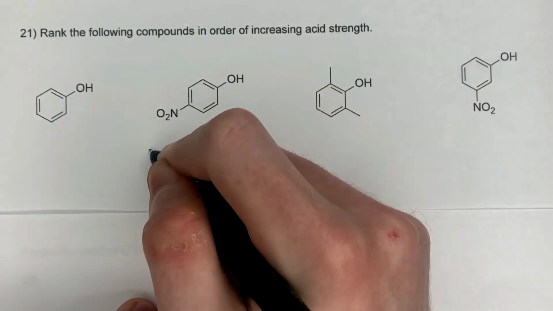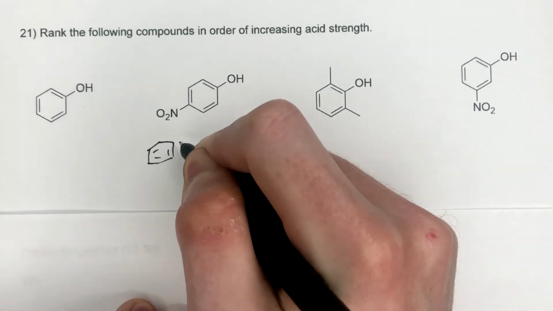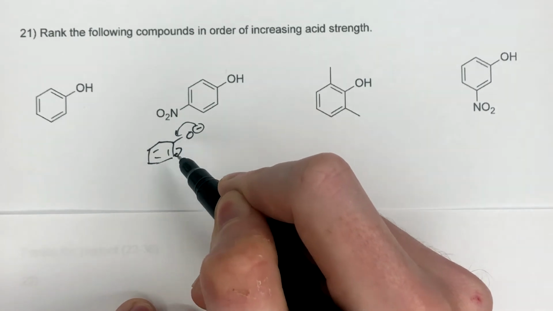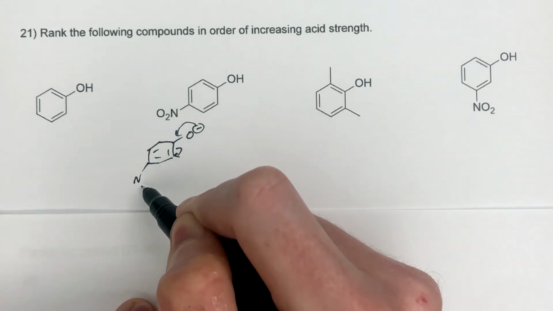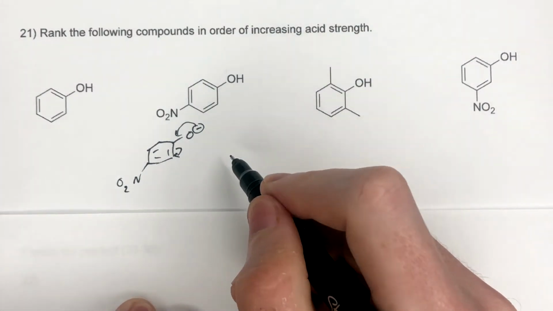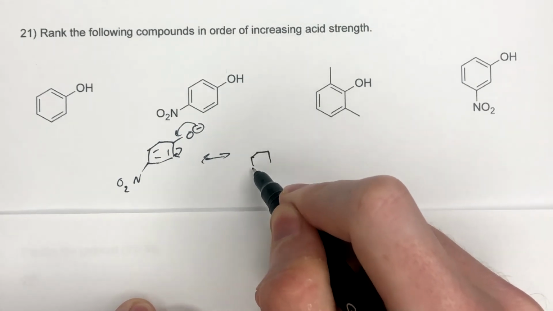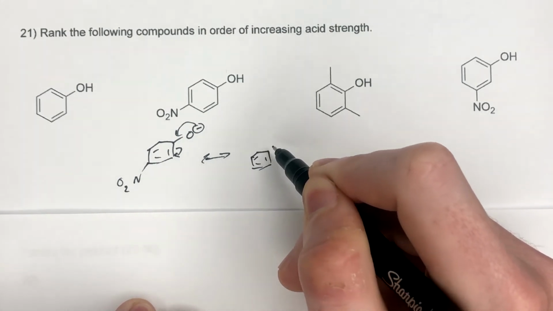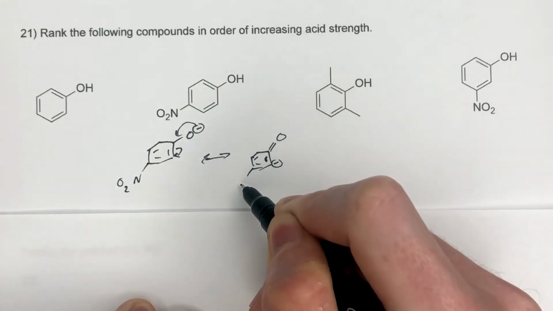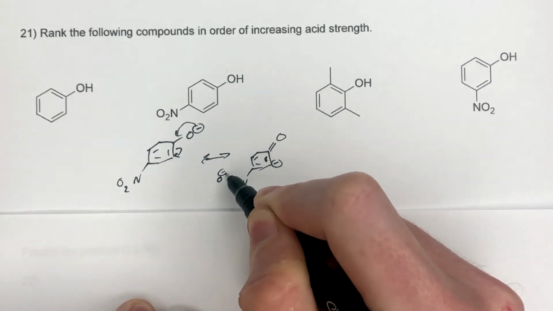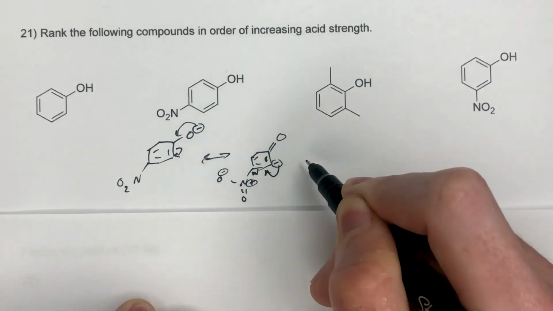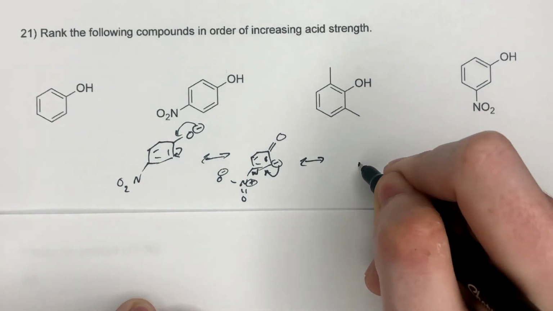But you need to consider resonance, because the para here in this case is actually going to have an additional resonance structure that the meta will not have. So let's draw a couple of these to get the point across. This is negative here, right, like this. Now the negative charge can move onto this carbon. And this is the real key.